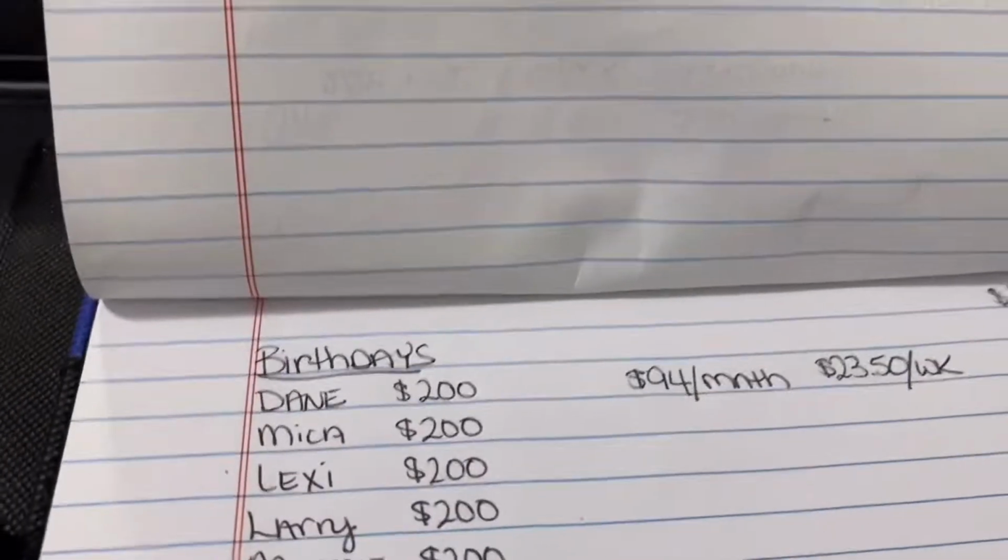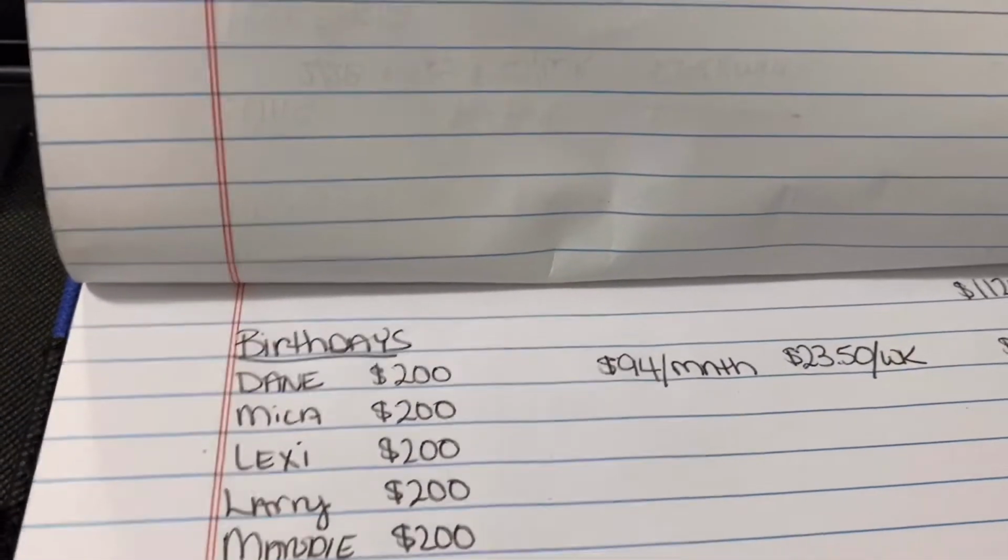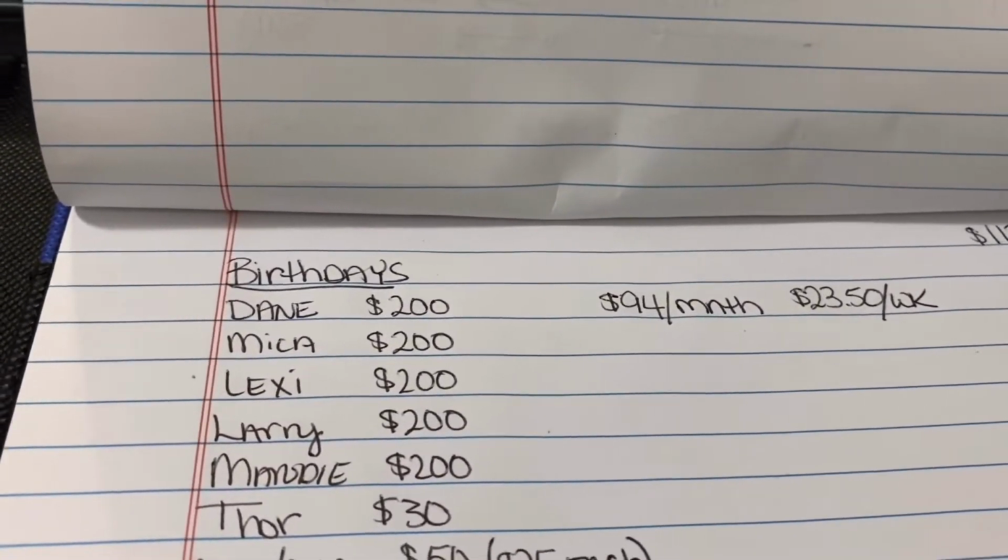Our next envelope will be birthdays. So for our birthdays, and like I said before, it might be different for all families.